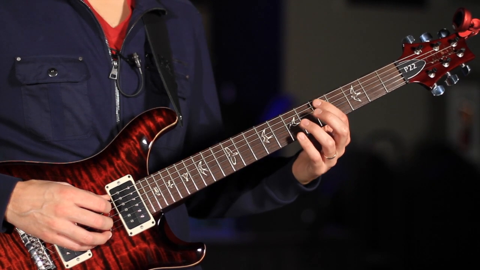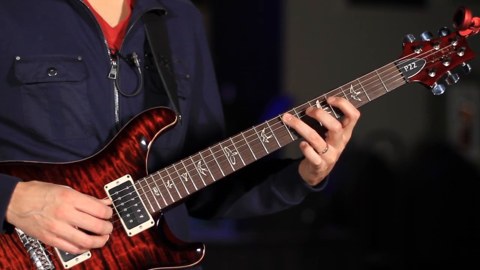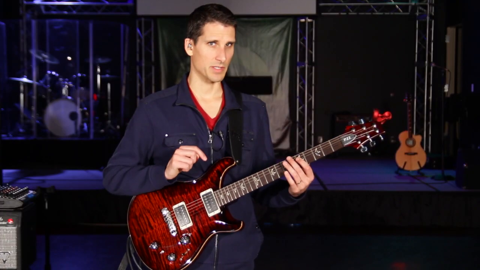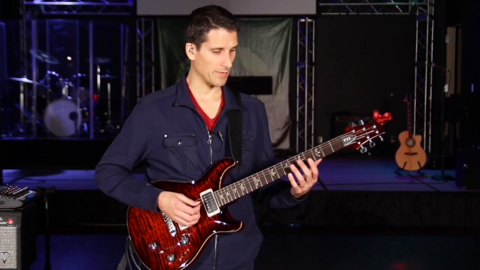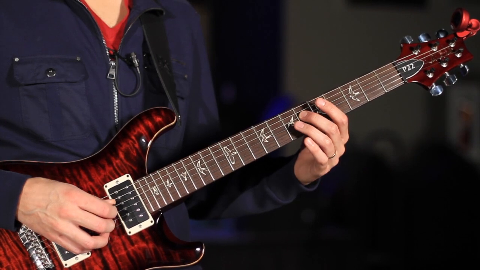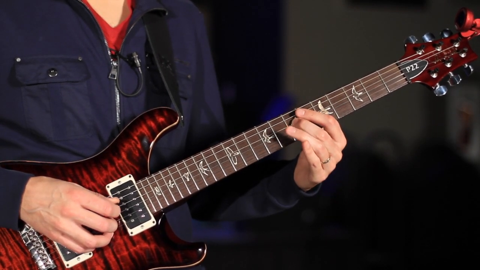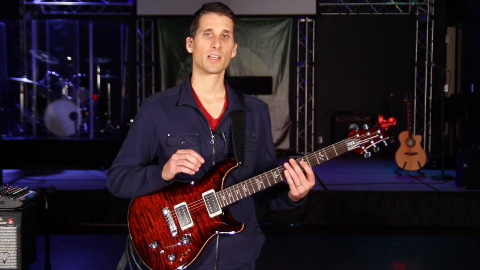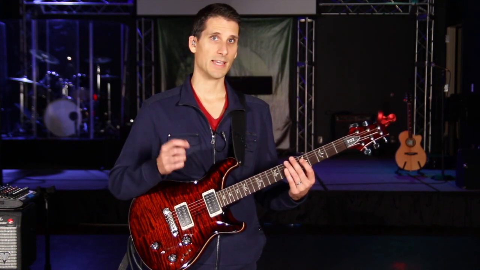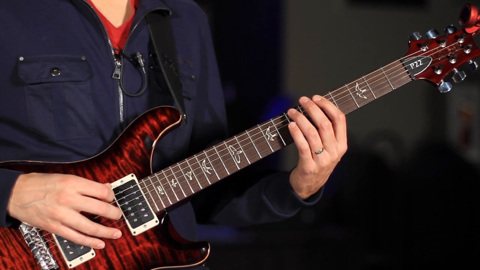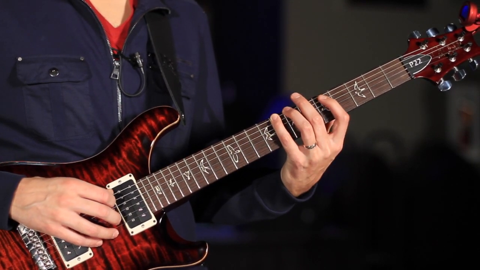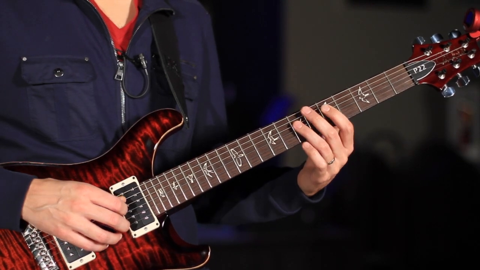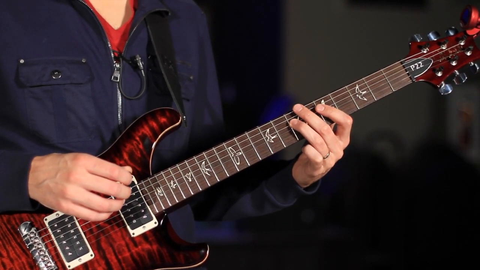Let's keep going. Then you have 4, 5, 6, 7. And the 7th is different. Normally in a major scale, the 7th would be a half step below your tonic 1, but here it's a whole step, so we call that a flat 7. So the interval structure of A Dorian mode is 1, 2, flat 3, 4, 5, 6, flat 7, and then you're back on 1 again.